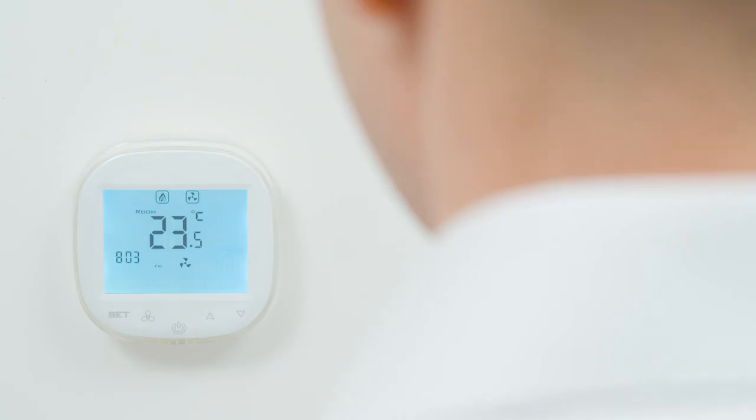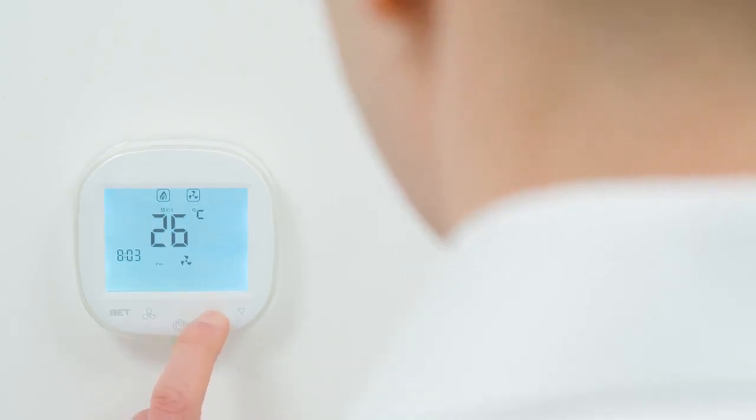The up and down buttons allow us to set the target temperature. Use the up button to increase the temperature by half a degree and use the down button to decrease the temperature by half a degree.